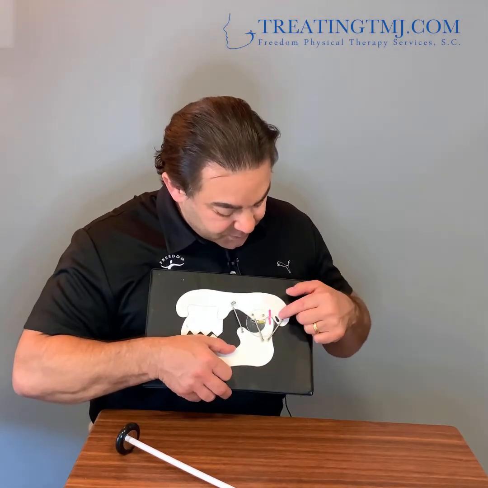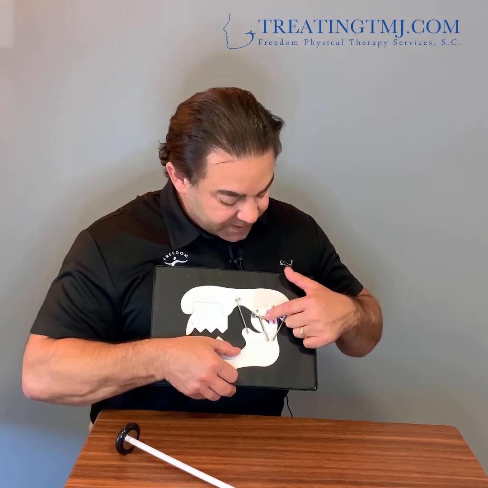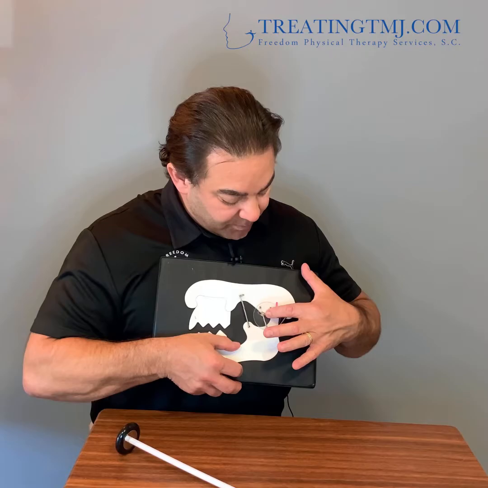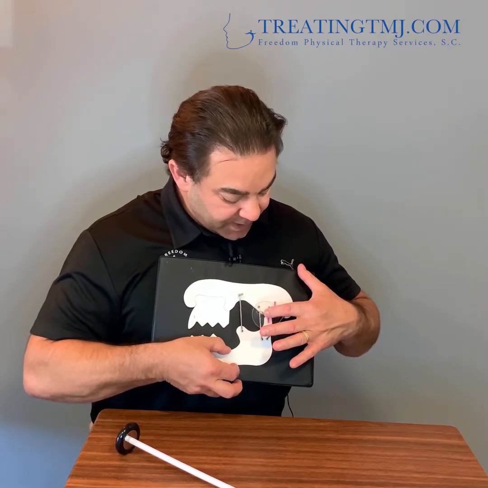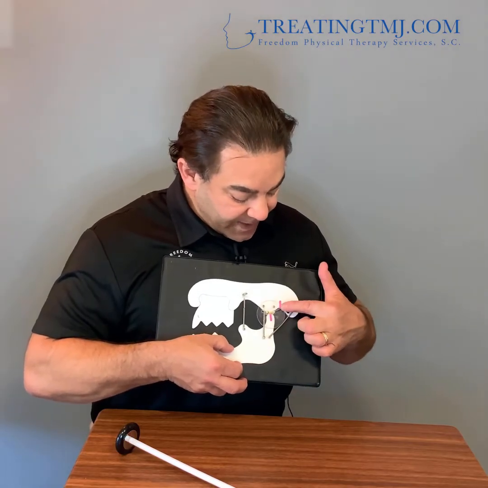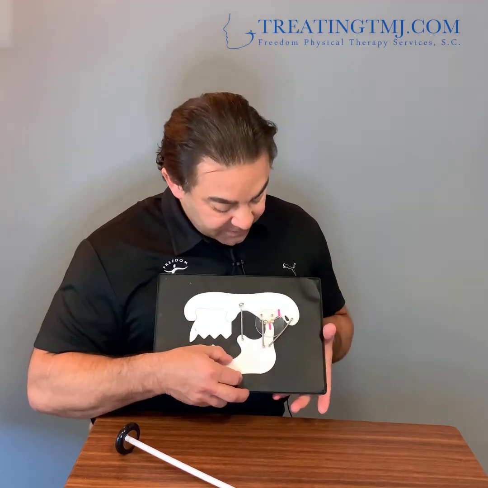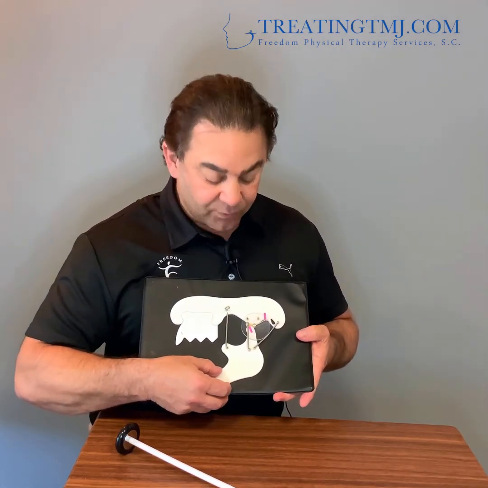So this would be a situation where the disc is slightly displaced forward. And when you go to open your mouth, you will hear and possibly feel a click in the joint. And then what happens is during that moment when you hear that click, the disc has relocated back into its proper position and orientation and protecting the joint. And then that will continue on usually through the full opening phase.